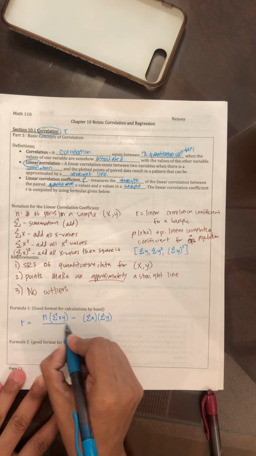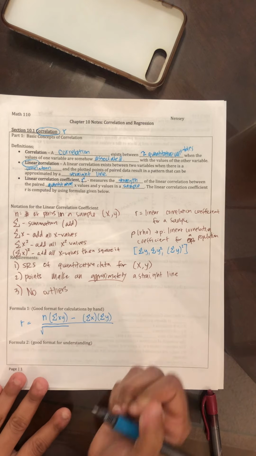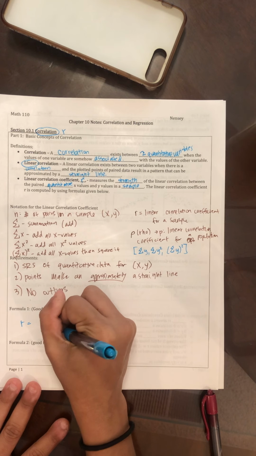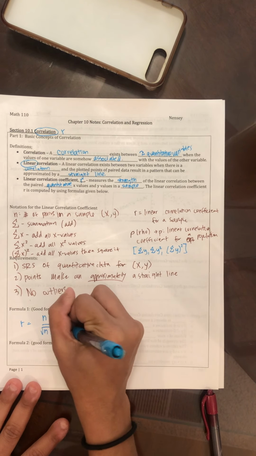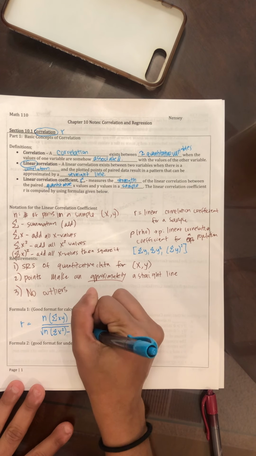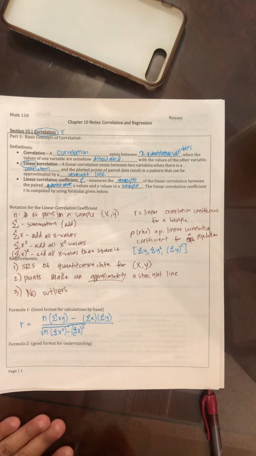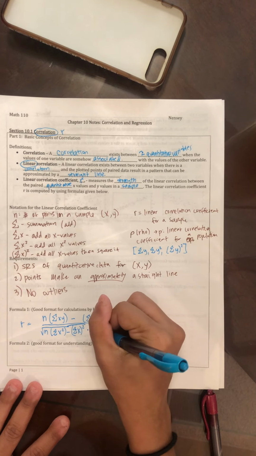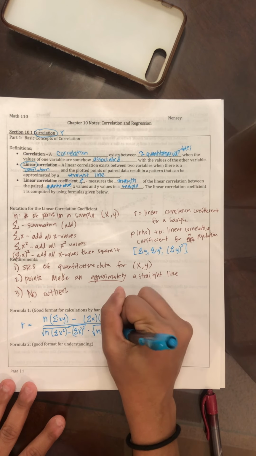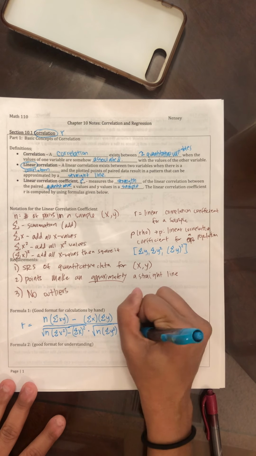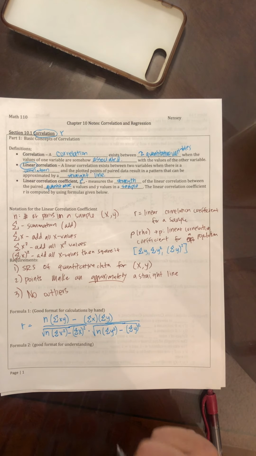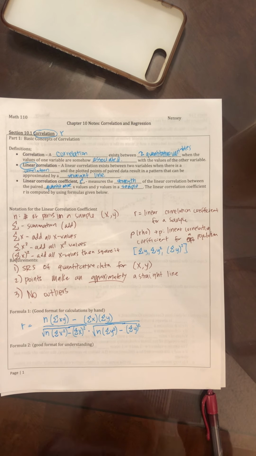Your denominator is the square root of the number of samples you have times the sum of your X squared values, minus the sum of your X values, squared. That's in your first radical. Then you multiply it by a square root again and do the same thing: N times the sum of your Y squared values minus the sum of your Y values, squared. And that's all in your denominator. I know it looks really ugly. That's why I'm going to teach you the shortcut method for this.